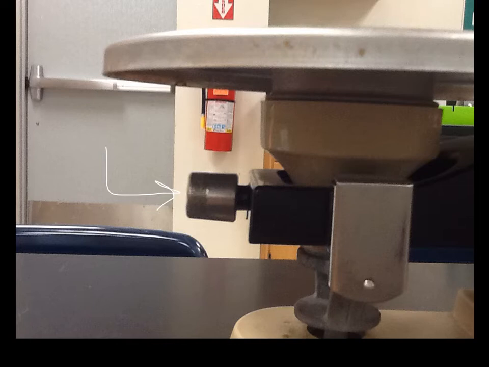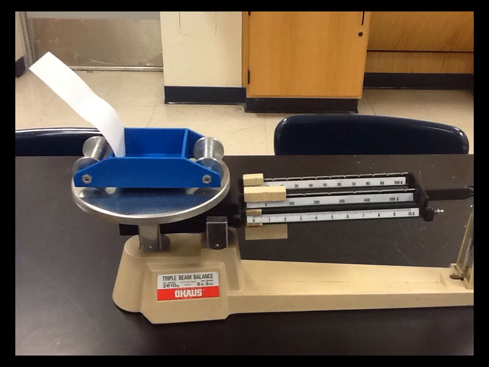A couple of things that could be affecting it: you could have your balance on a not flat surface. A lot of the times the desks in our rooms are a little bit slanted because the floor is a little bit sloped. So you might want to move your balance to an area of the room like a side counter. Or, it could be that somebody's leaning against it, or that there's something stuck under here in the pan or something like that. But just do the best that you can to try and balance things. Make sure you're zeroed before you put something on the pan.